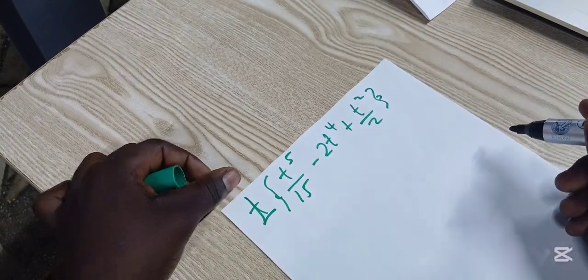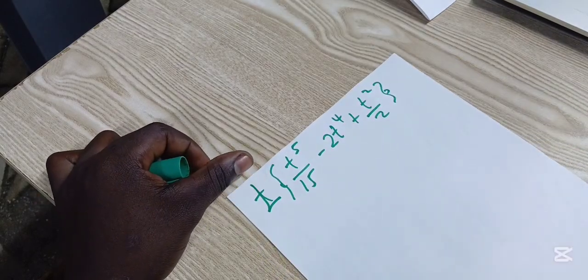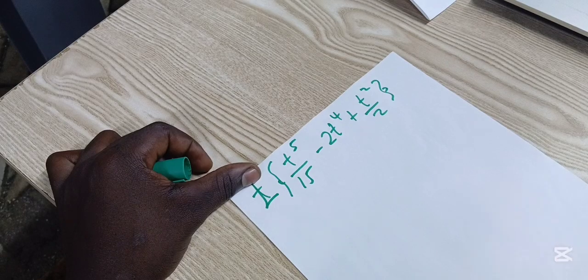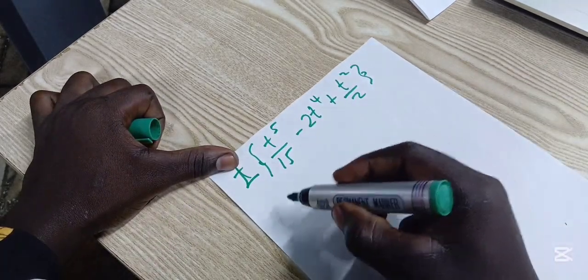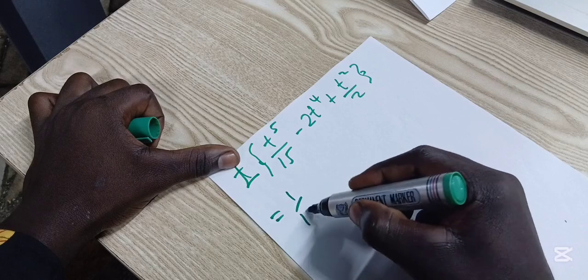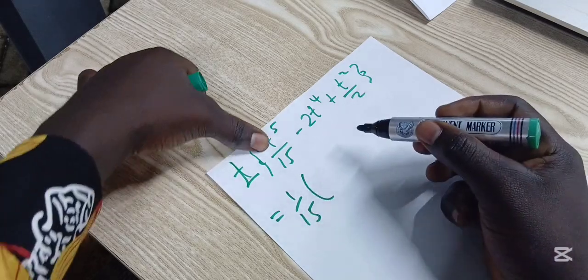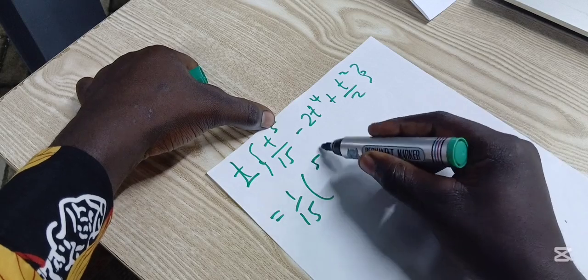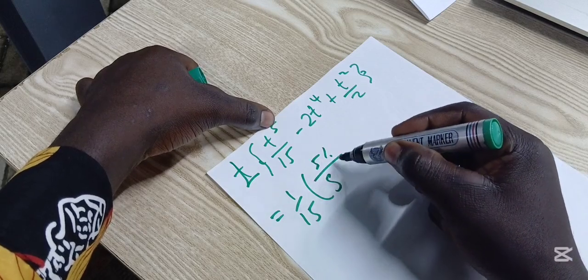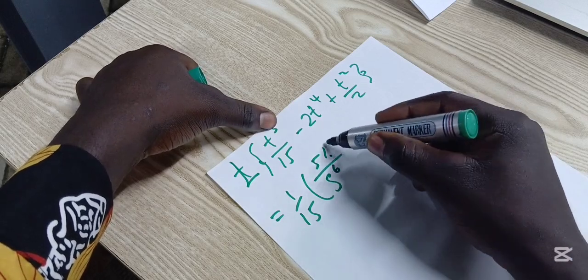Let's work this as our final problem on this. Then we'll move to another aspect. So we have to find the Laplace transform of this. This can be written as 1 out of 15 into bracket. Then we find the Laplace transform of t to the power 5. In this case, our n is 5, so 5 factorial out of s raised to the power n plus 1. So 5 plus 1 giving us 6.